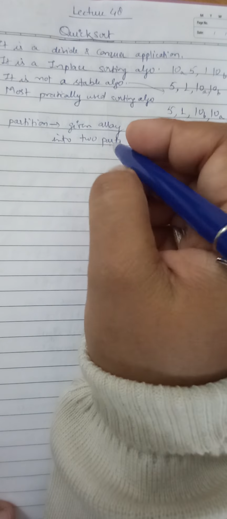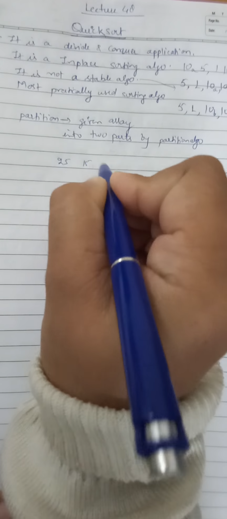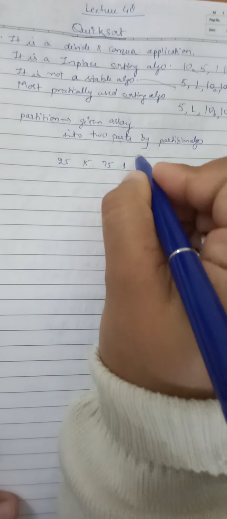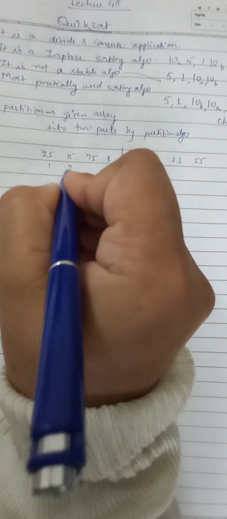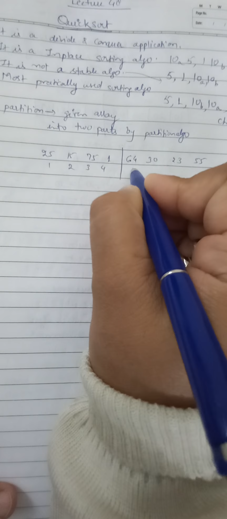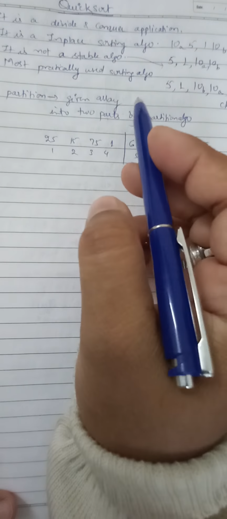And how, let's understand it. Suppose we have 25 15 75 1 64 30 23 55, with index numbers 1 2 3 4 5 6 7 8. In this we choose one element which is called the pivot element.